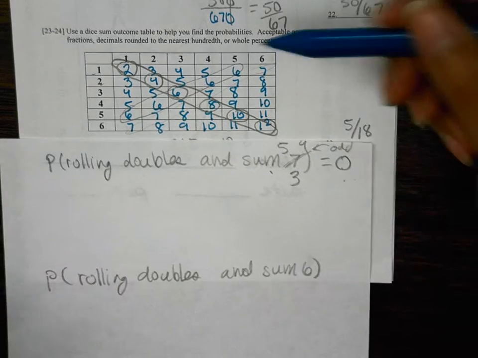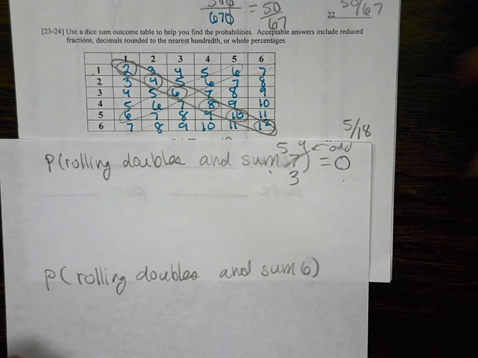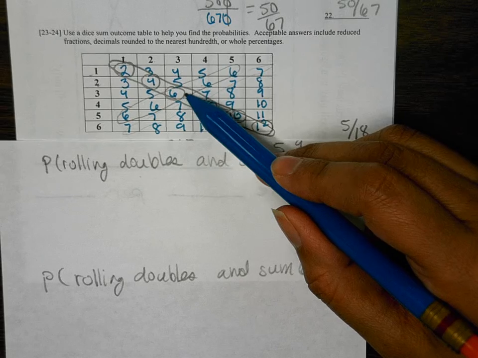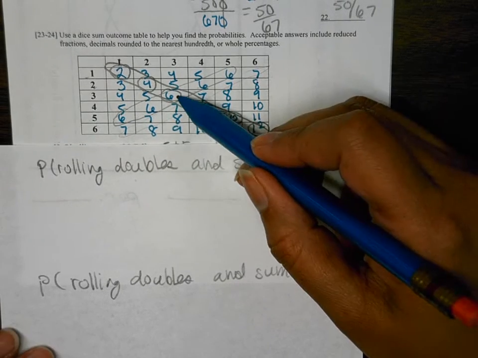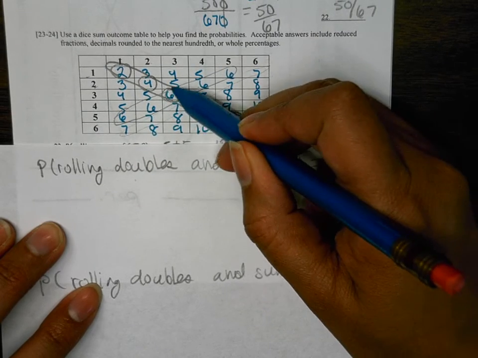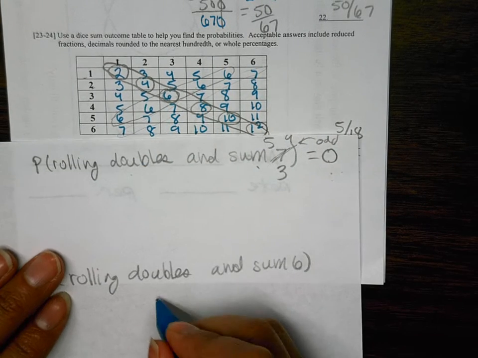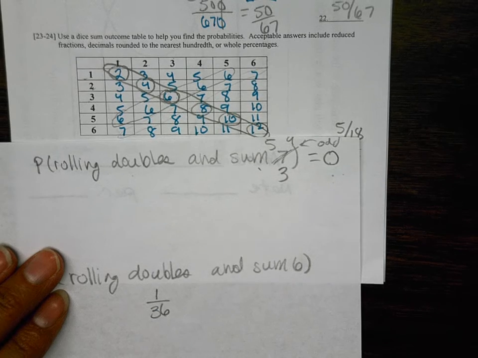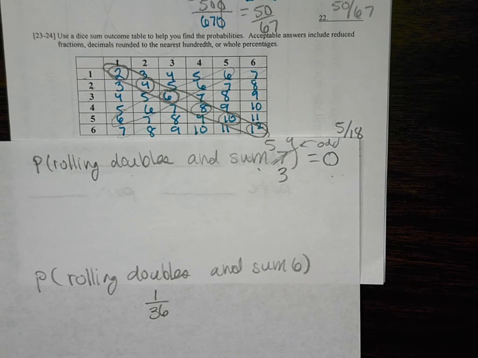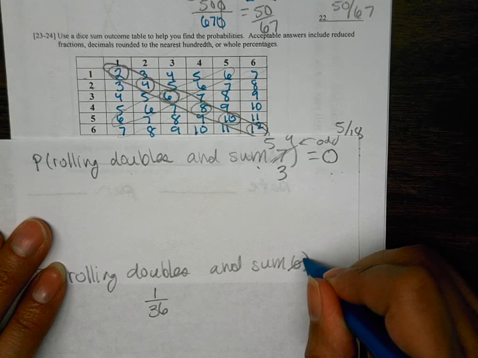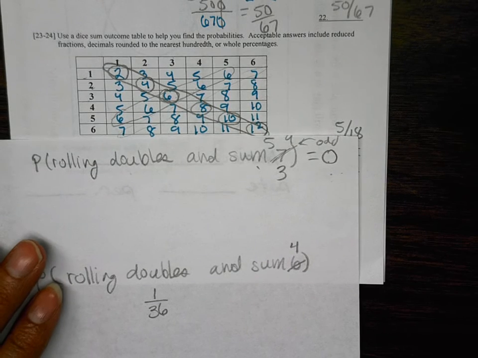This one. Doubles and the sum is 6. Do I have overlap on that one? How many places? Not 6 times. How many times does it come up? Once. Just right here. Do you agree that's the only place where the sum is 6 and the two numbers are the same? Yeah. 1 out of 36.